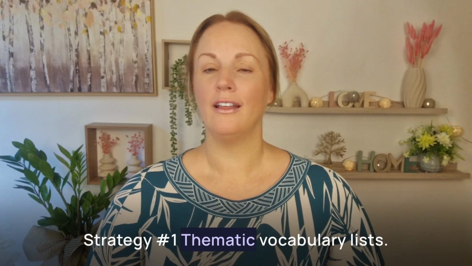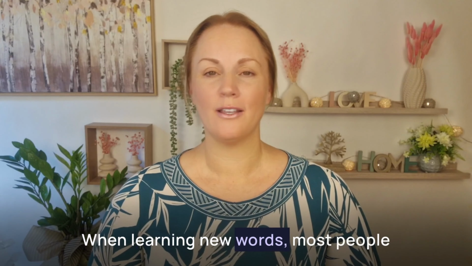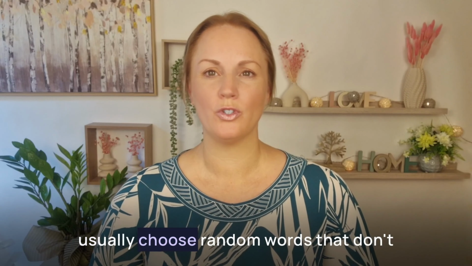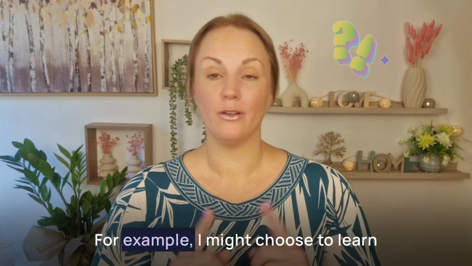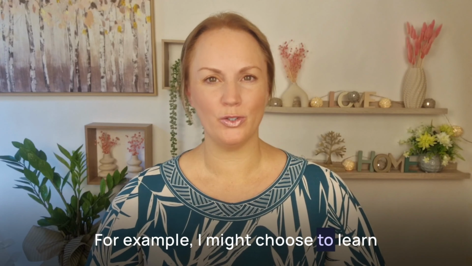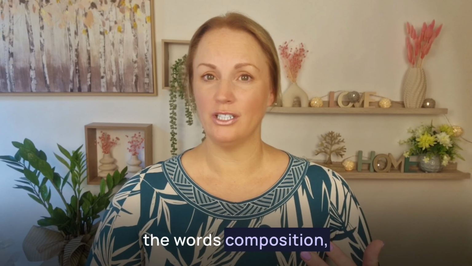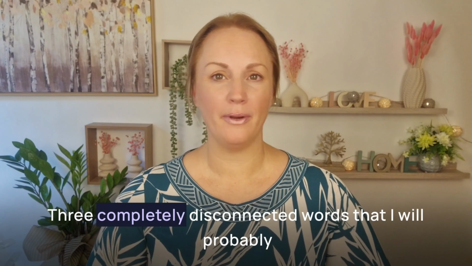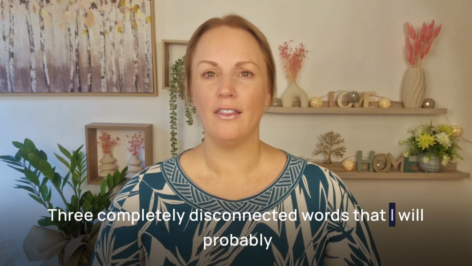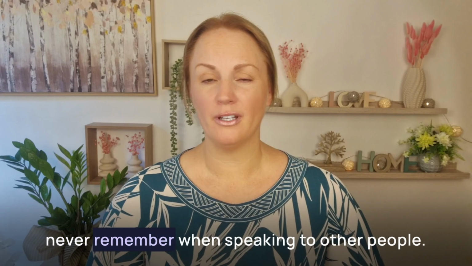Strategy number 1, thematic vocabulary lists. When learning new words, most people usually choose random words that don't really connect to each other. For example, I might choose to learn the words composition, integrity, and domain. 3 completely disconnected words that I will probably never remember when speaking to other people.